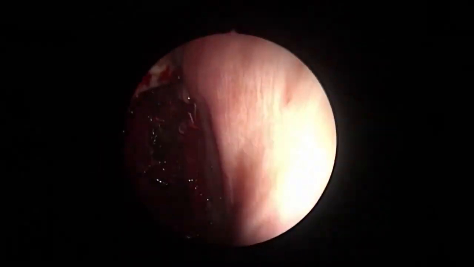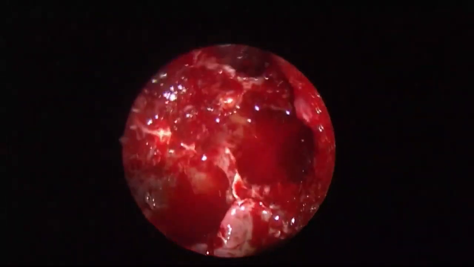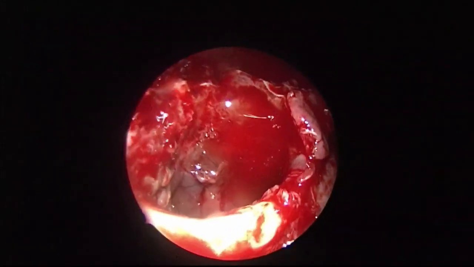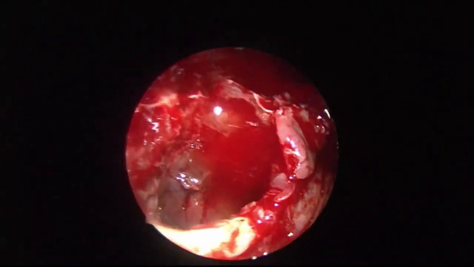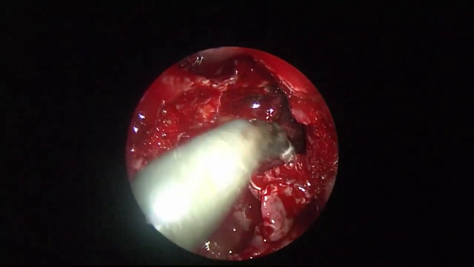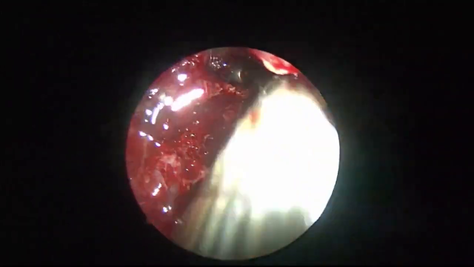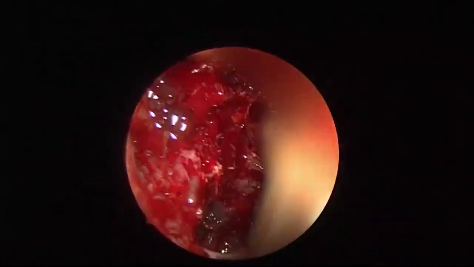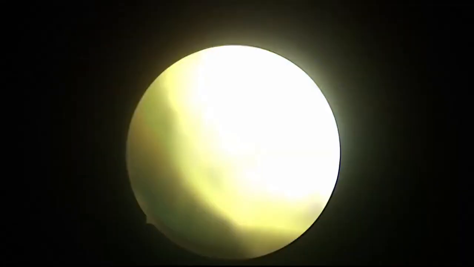Now about the maxillary sinus. Give me. Is it of Medtronic, this hydrodebrider? Yes, yes. Look. See this blade going straight.